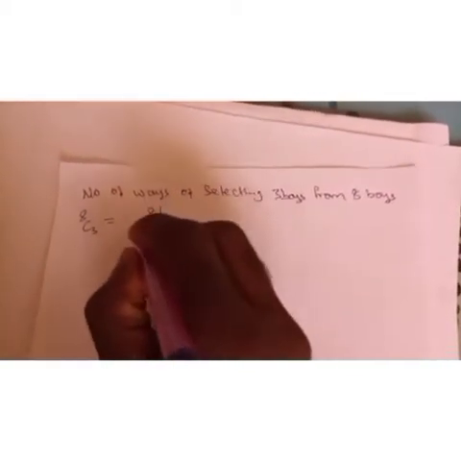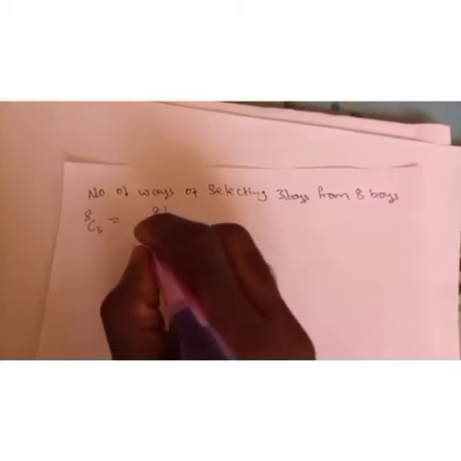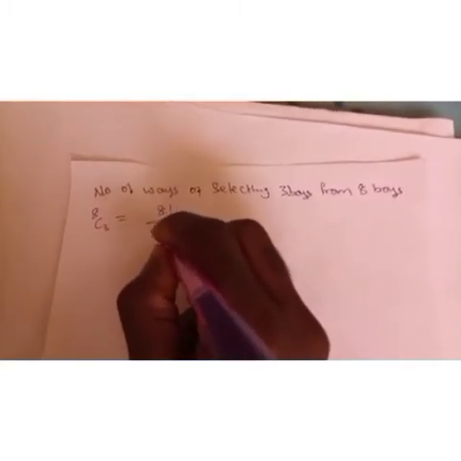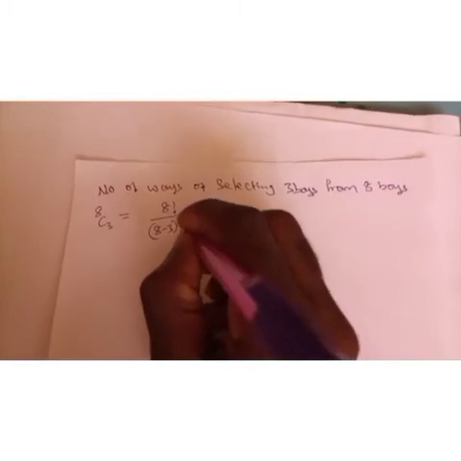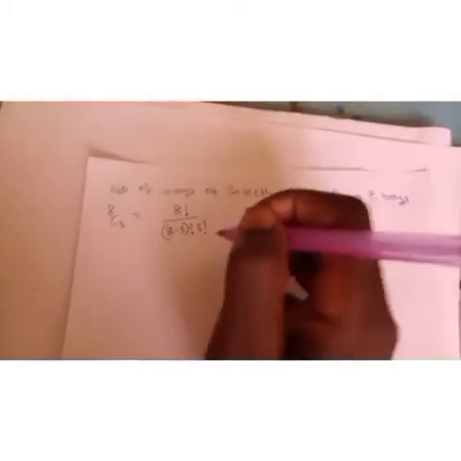Am I right? 8 combination 3, which is 8 factorial all over 8 minus 3 all factorial, 3 factorial.